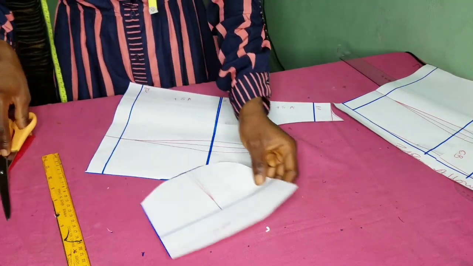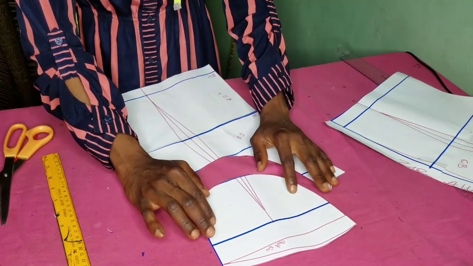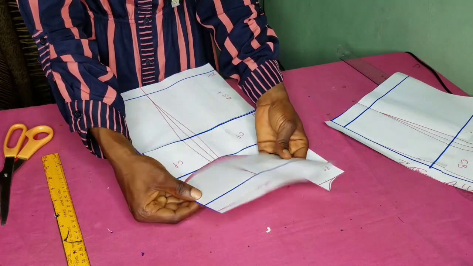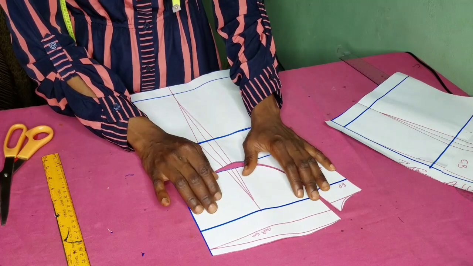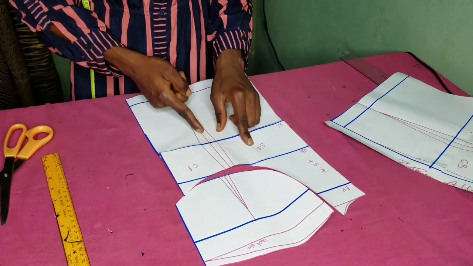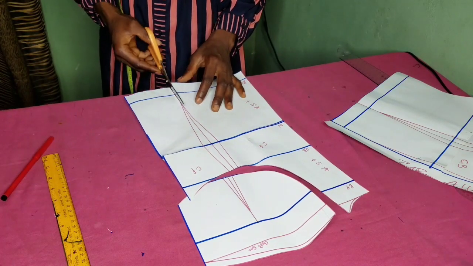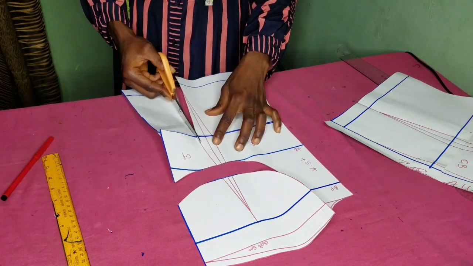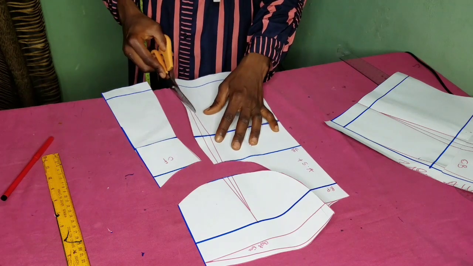After you have cut this out, you will need to measure this particular area. By the time you want to fix back your cup, you will know the exact measurements you'll be needing. I hope you understand what I meant: this part that I cut out, you now measure. Then we'll cut out the darts. For the cup area we'll be using a slash and spread method. You'll still see. Let's just finish with this one first.